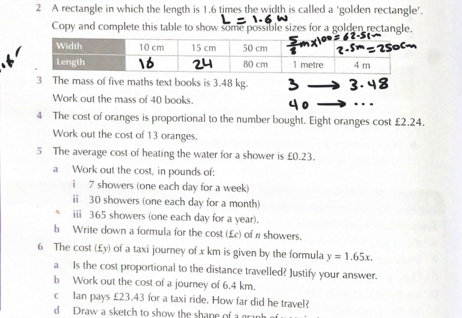So 5 boxes for 3.48, so 40 boxes for how much? Cross multiply: 40 times 3.48 divided by 5 equals 27.84. Exact? Yes. Okay, so 27.84. Because this is direct proportion, we cross multiply to find the missing value. Understood? Yes. Number 4.